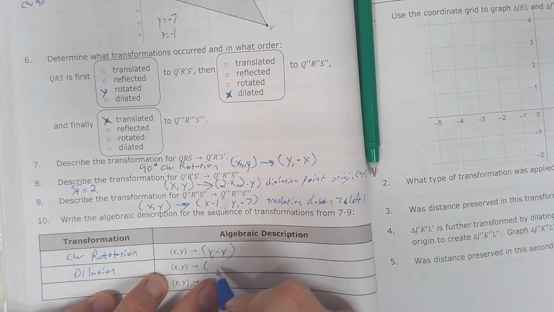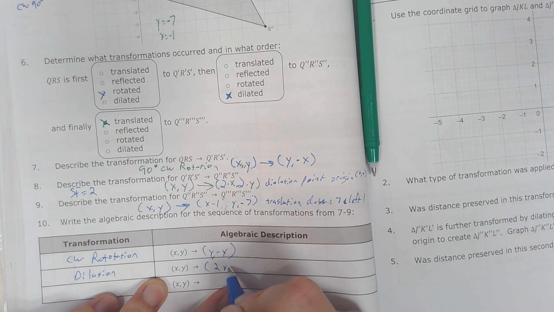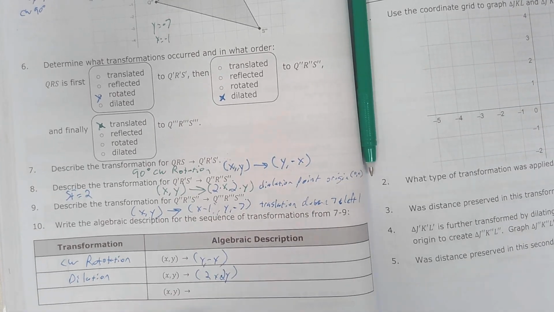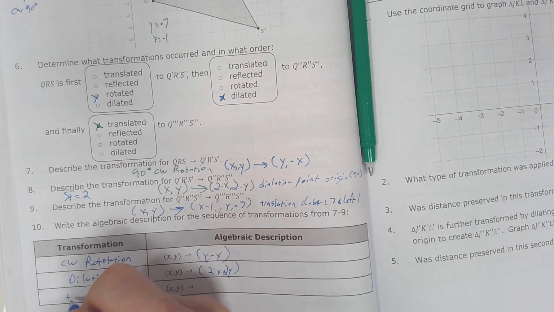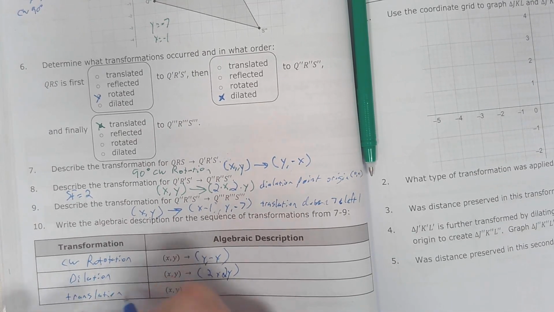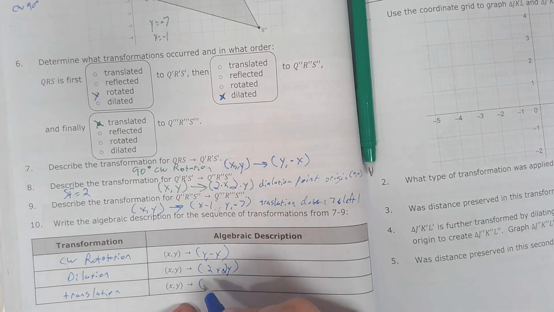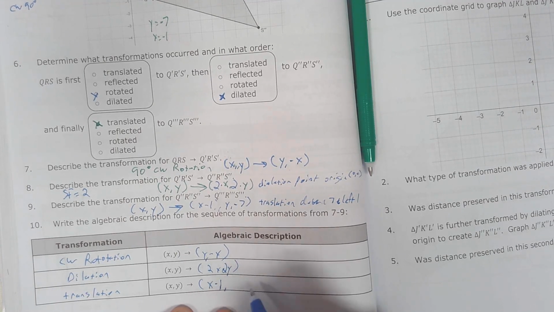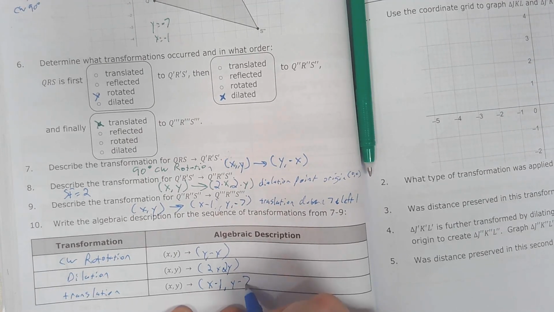The x y is 2x, 2y. And then this is going to be the translation. It's going to be x minus 1 comma y minus 7.